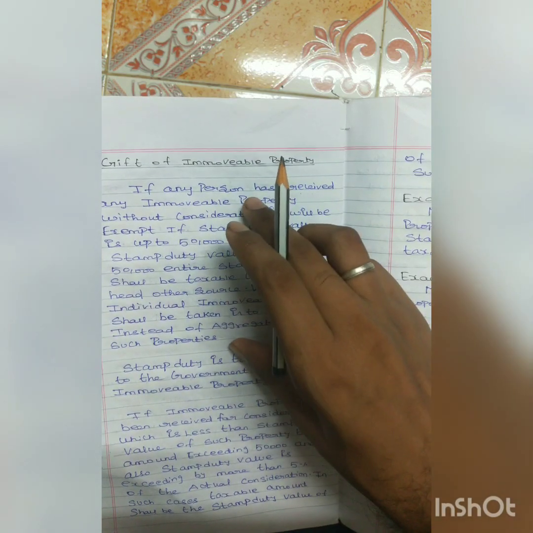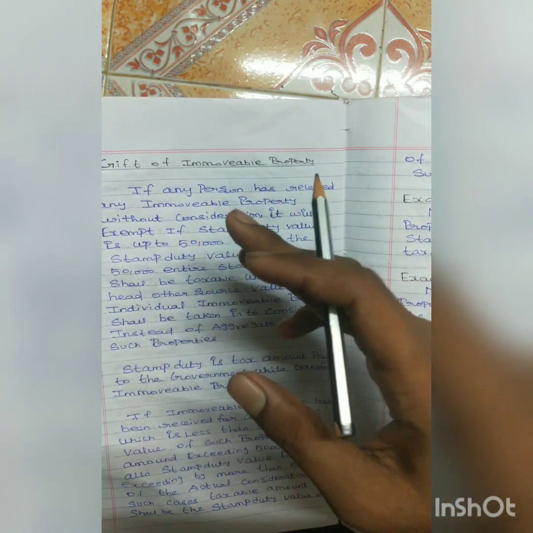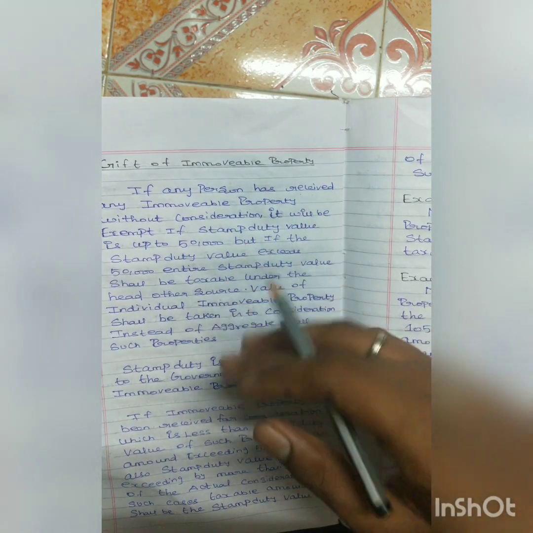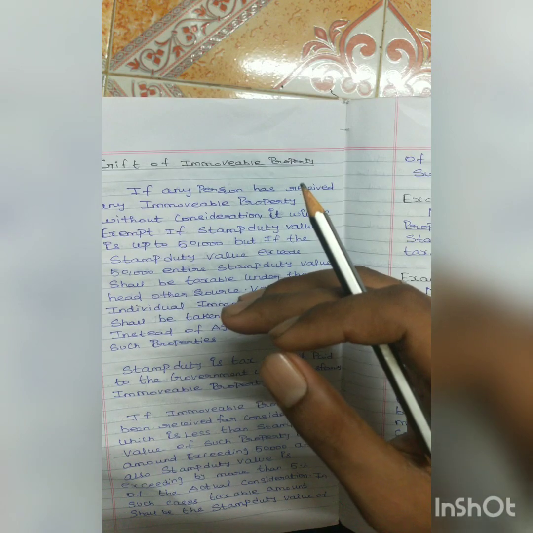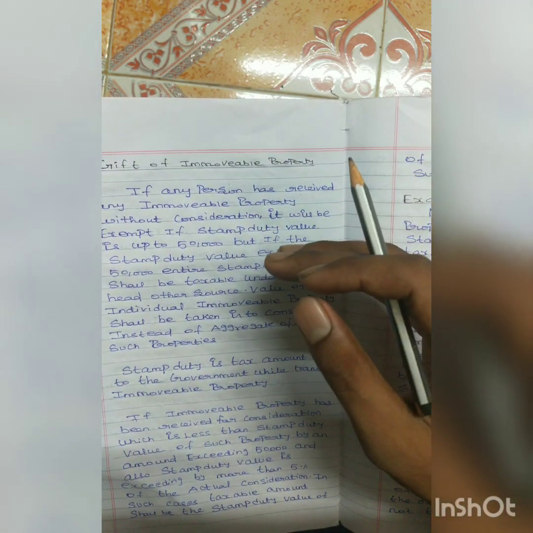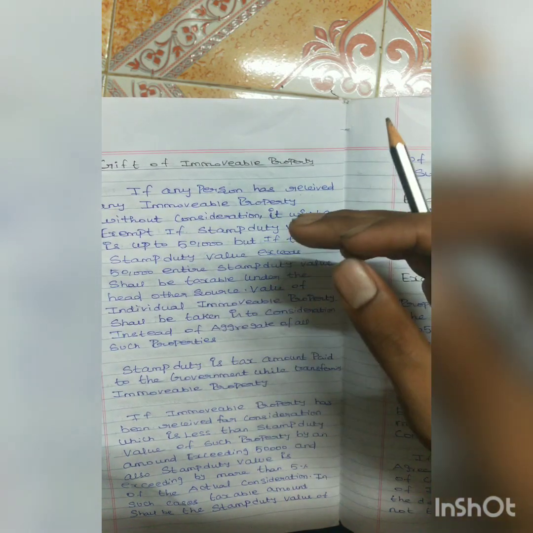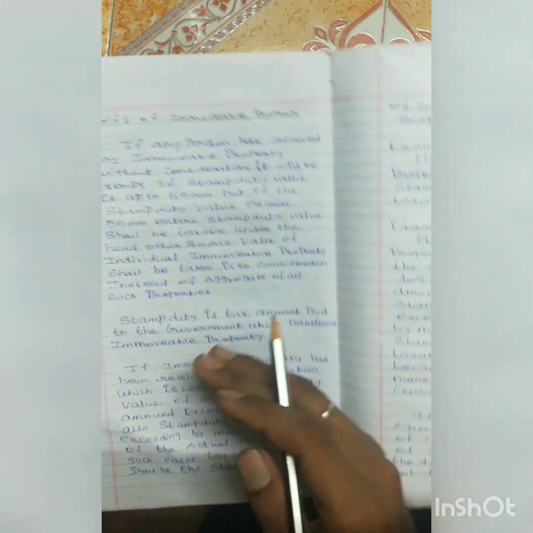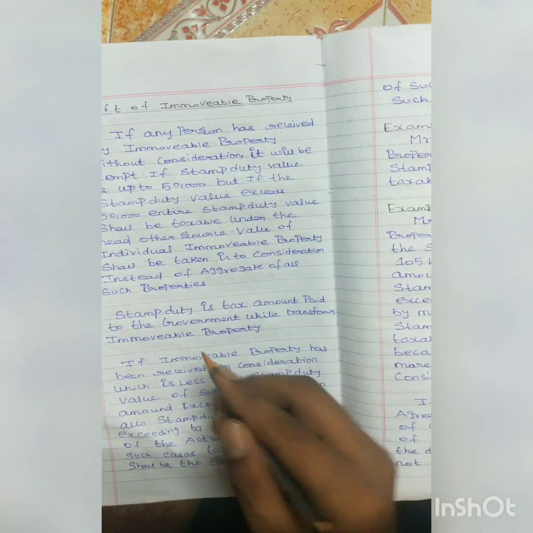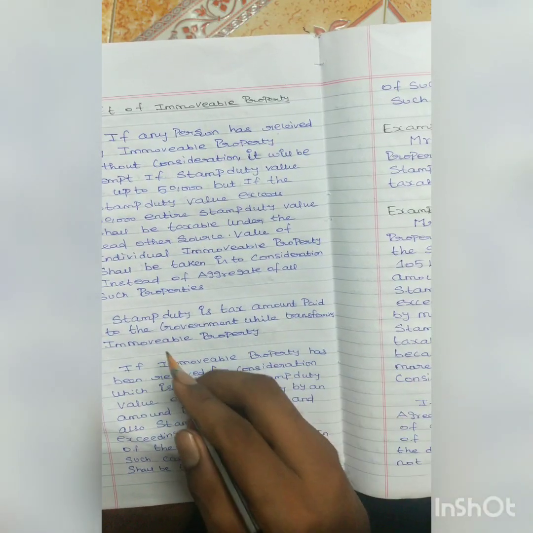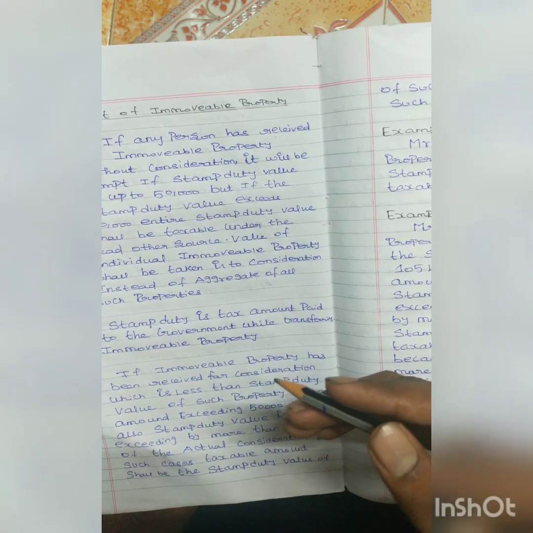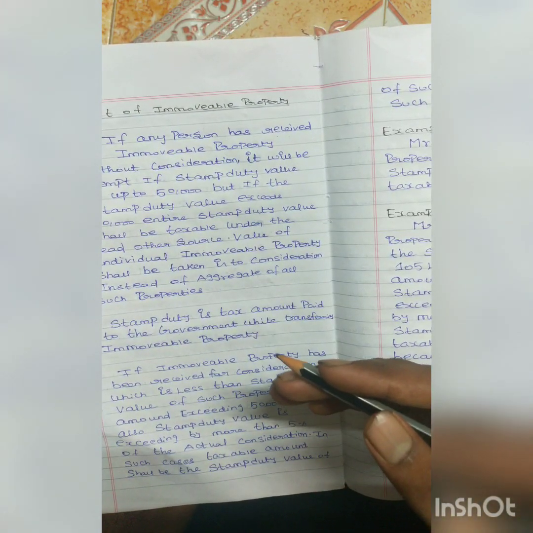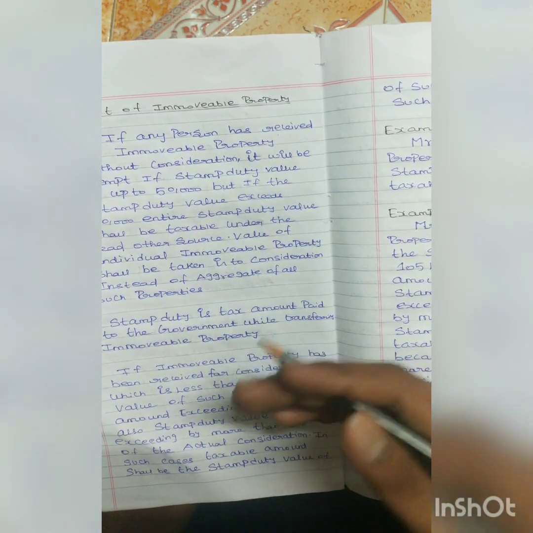If the stamp duty value of the individual immovable property exceeds 50,000 and I paid nothing but received the immovable property, then it will be taxable. If the stamp duty value does not exceed 50,000, it will be exempt from tax. Stamp duty means what? Stamp duty is the tax amount paid to the government while transferring immovable property. When I am transferring the immovable property, I need to pay a certain amount as tax to the government, that is known as stamp duty.